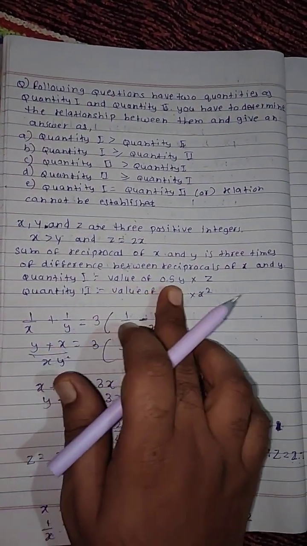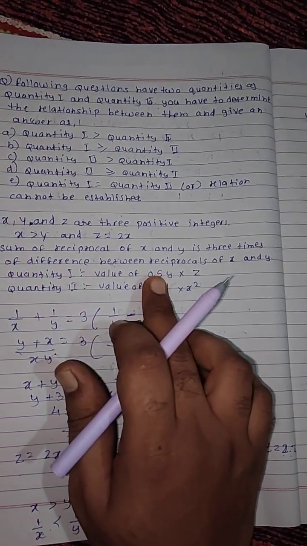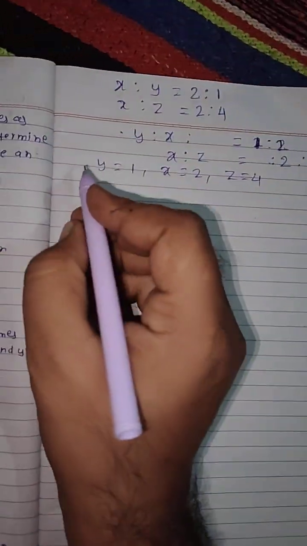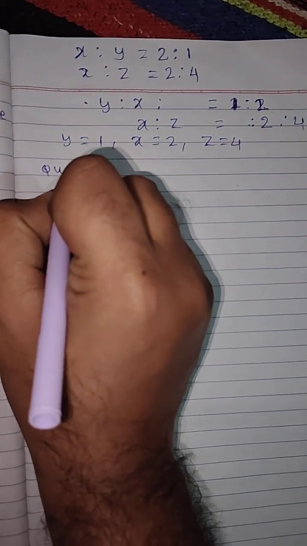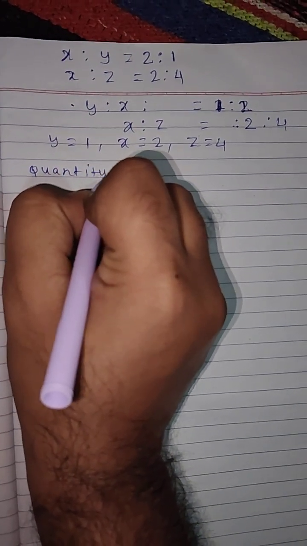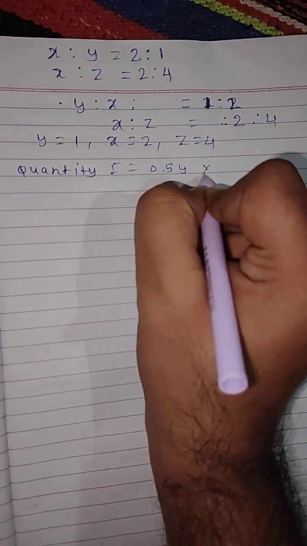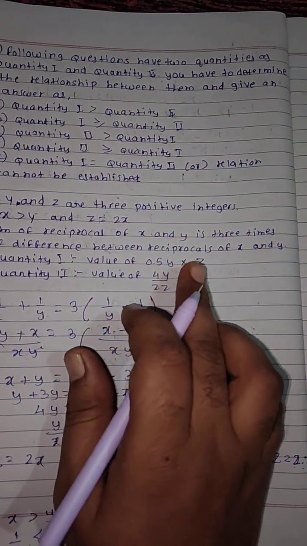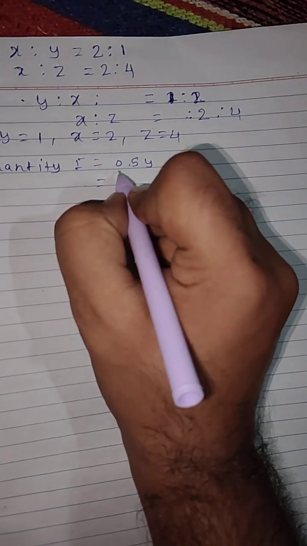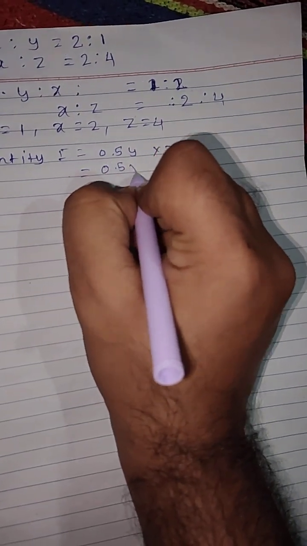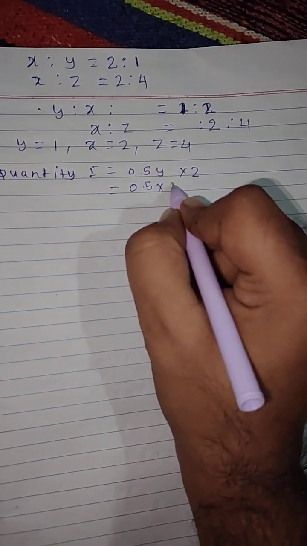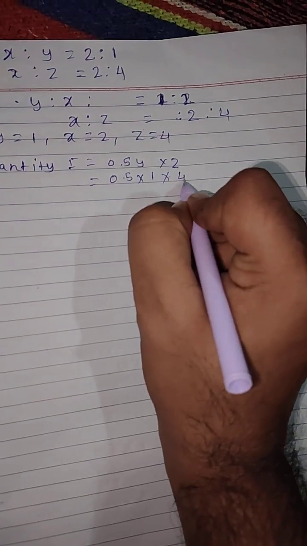Now we will find quantity 1. Quantity 1 is 0.5 y into z. So 0.5 as it is, the value of y is 1, into z is 4.